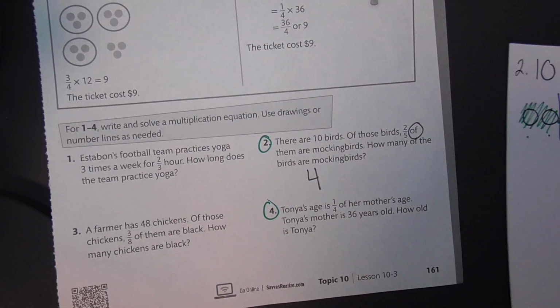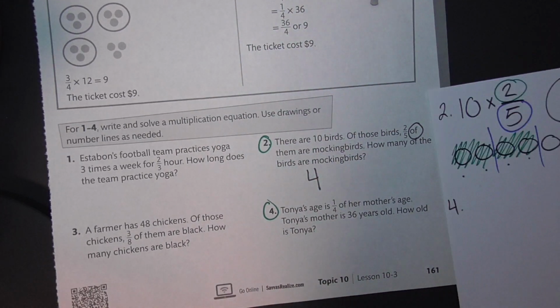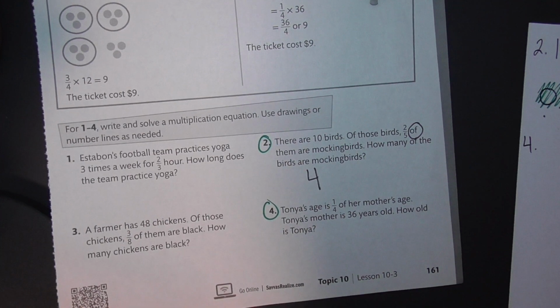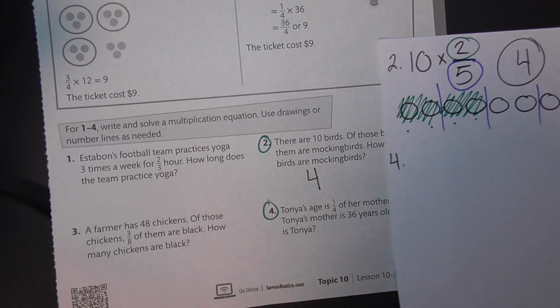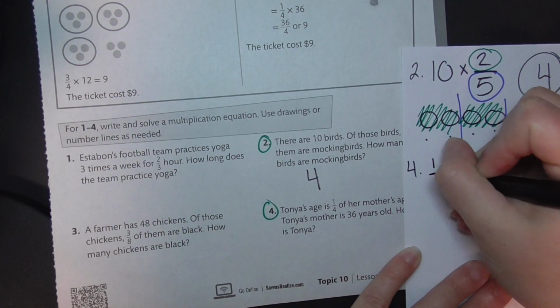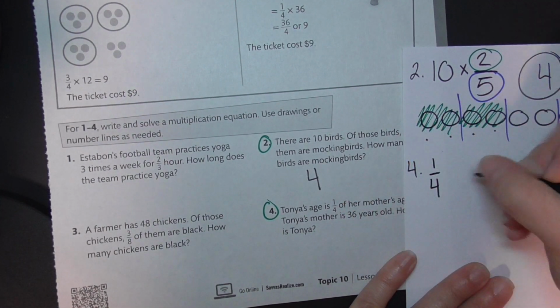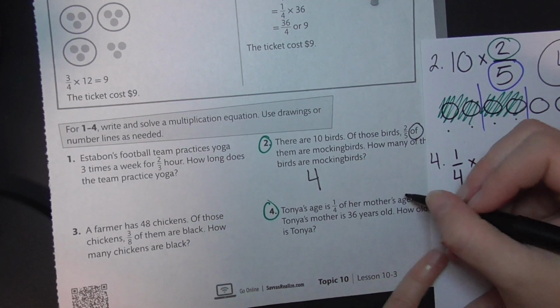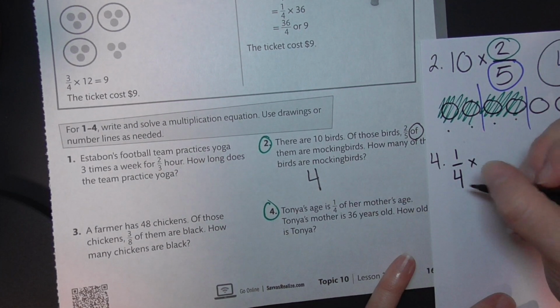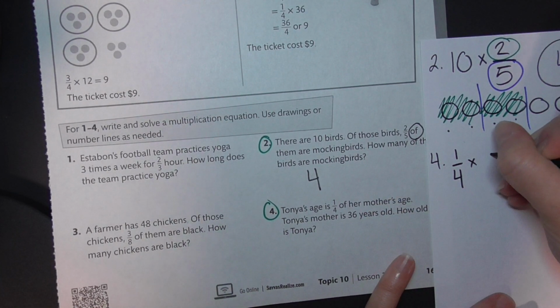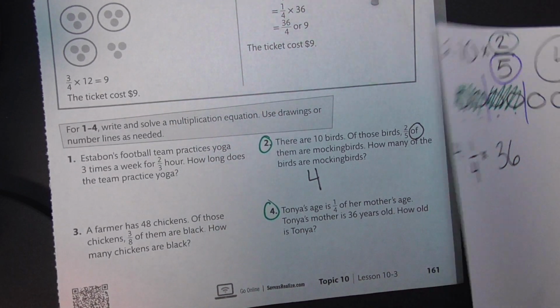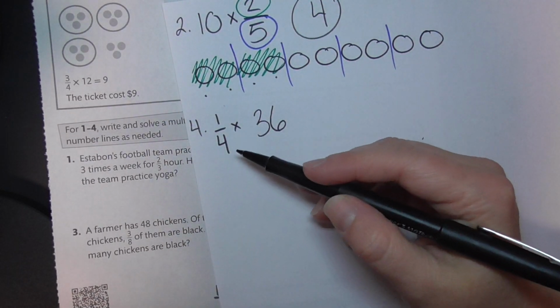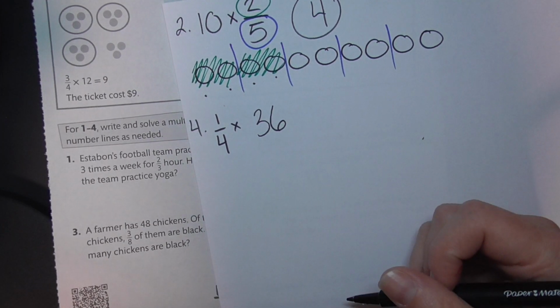Number 4, Tanya's age is 1/4 of her mother's age. Tanya's mother is 36 years old. How old is Tanya? So 1/4 of means multiply her mother's age, and her mother's age is 36. So we have 1/4 times 36.